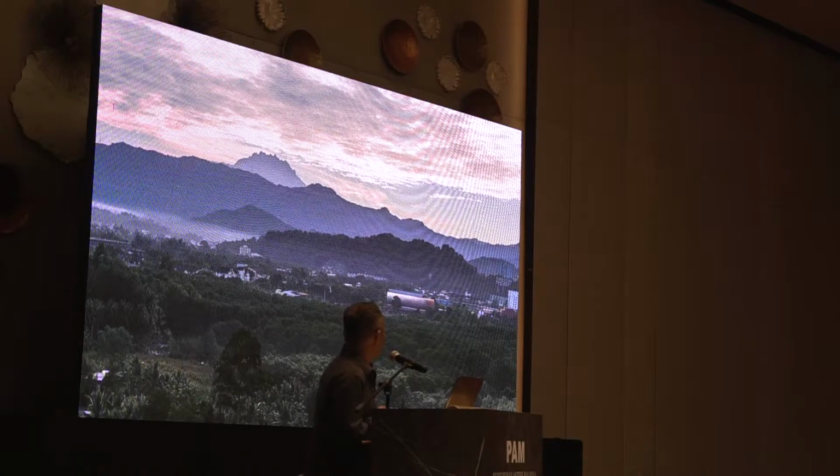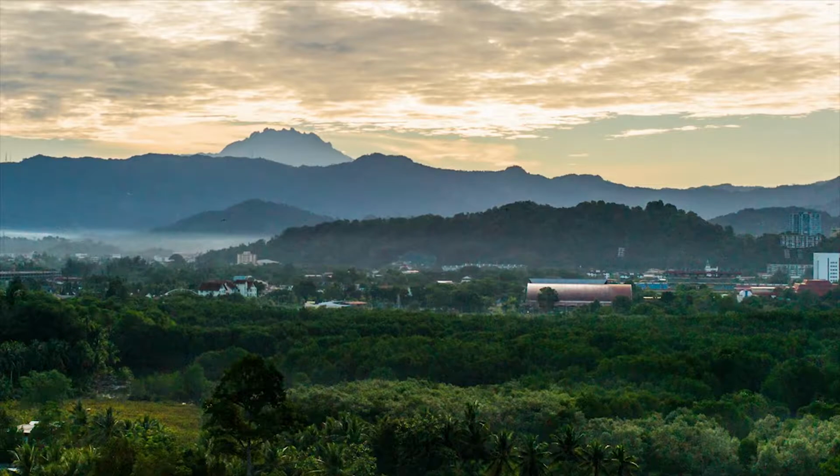So we start with Mount Kinabalu. This is a view of Mount Kinabalu from Signal Hill. Below, you can see a horizontal green area between the photograph and the sports complex. That is a bird sanctuary, which is next to Kota Kinabalu itself.